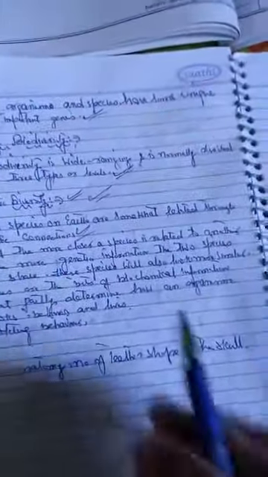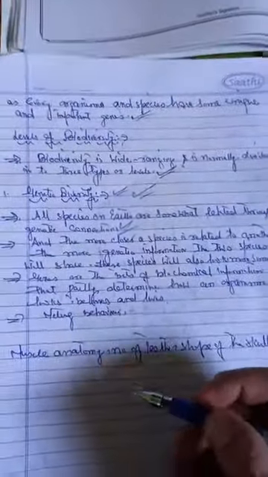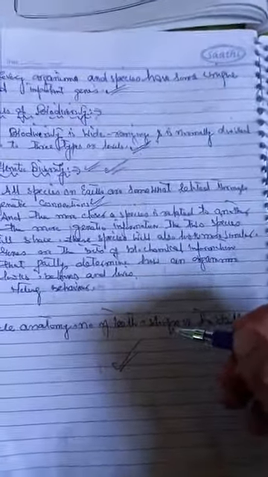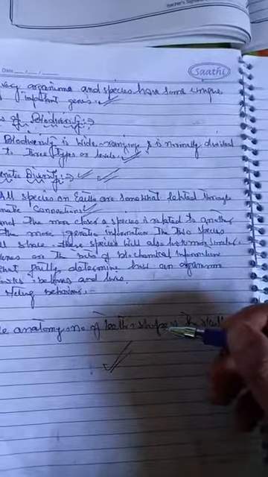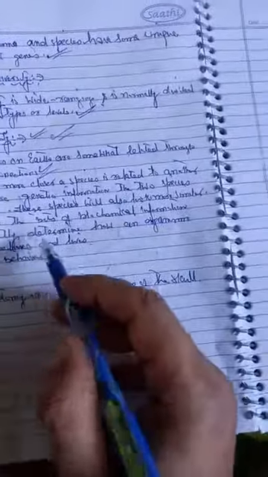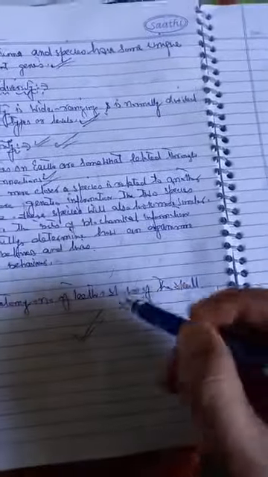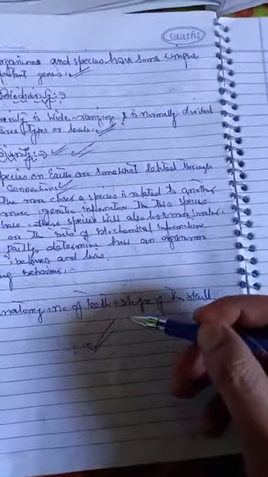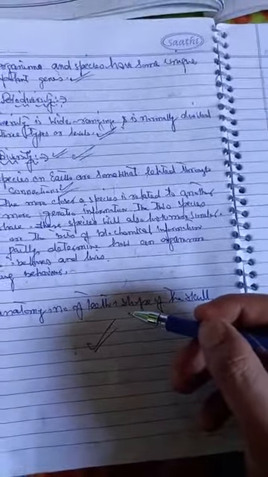The closest relations of an organism are the members of its own species. Members of a species share genes. What are genes? These are the bits of biochemical information that partially determine how an organism looks, behaves, and lives.